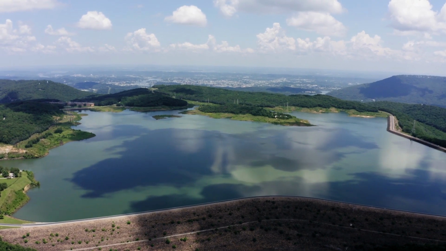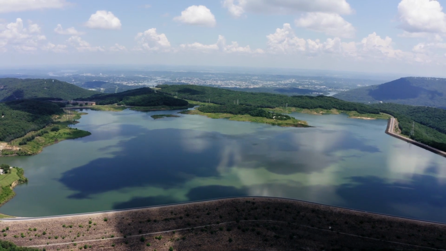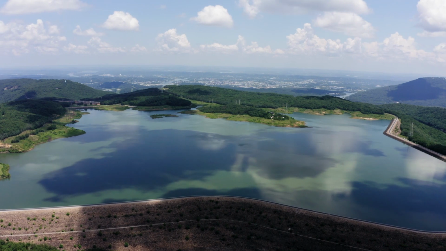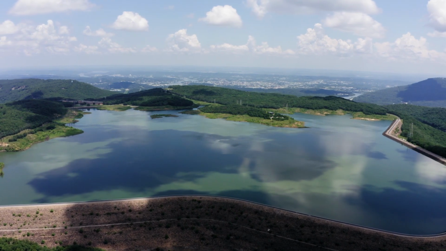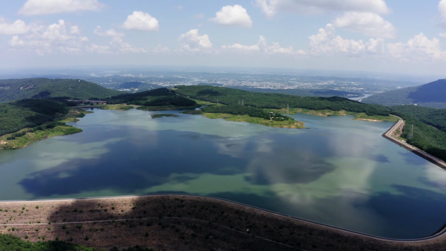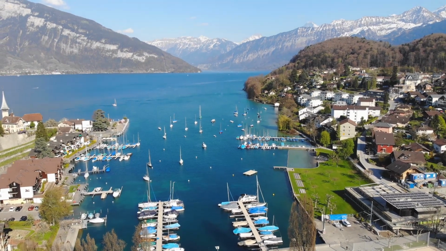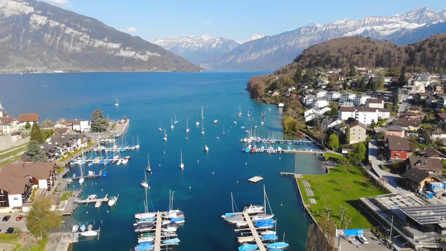Their usage can be industrial, agricultural, supplying domestic water, recreational, aesthetic, or power generation. Lakes can be categorized based on various factors, including their formation, location, and water chemistry. Let's see how lakes can form.